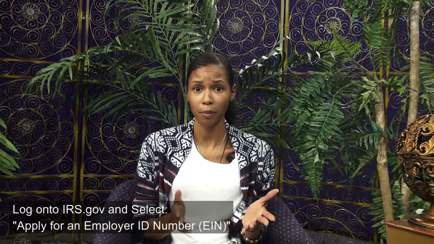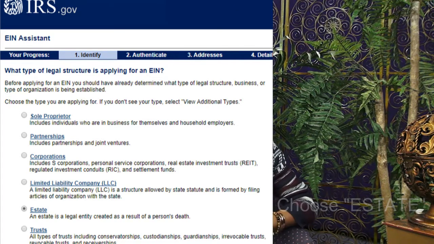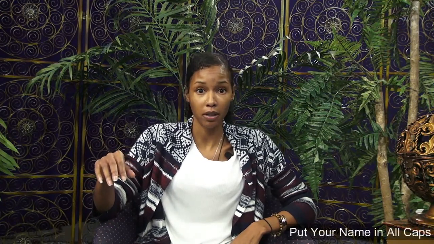You can go to irs.gov and go to apply for EIN. The portal's going to come up and ask you what you want to create. After that, you go to next, and it'll ask you the name. The name is your all caps first and middle name, that's on your birth certificate. Then it will ask for your social security number, type that in, and then you are the executor. That's what you would choose, and then your social security number again.